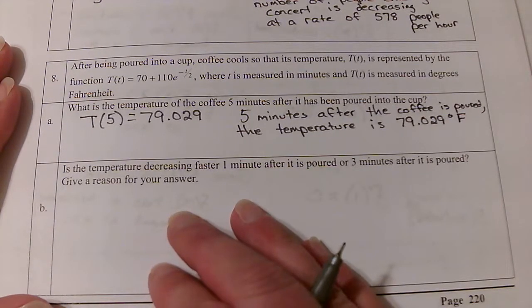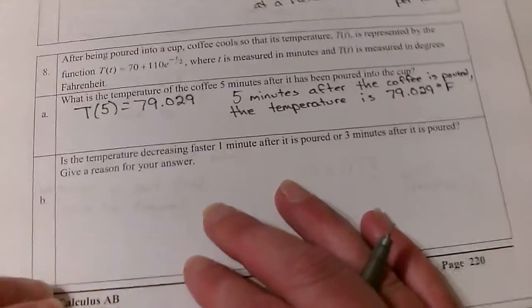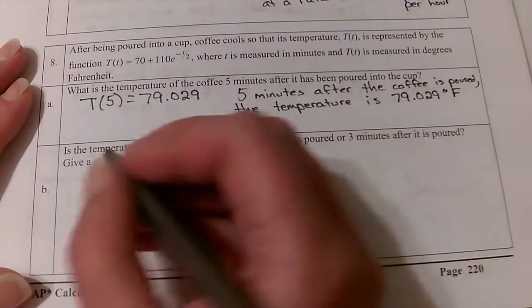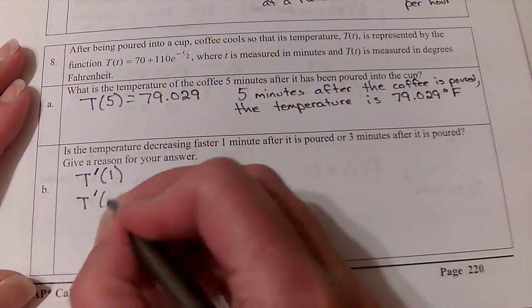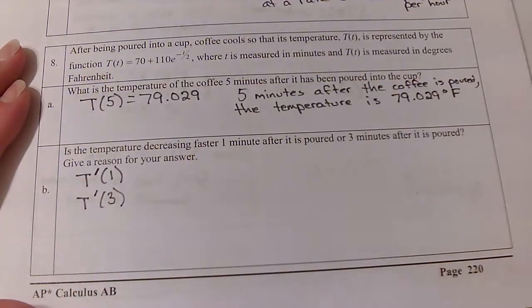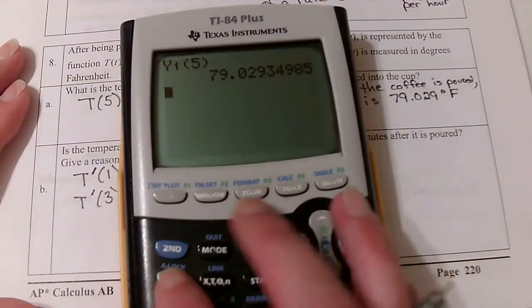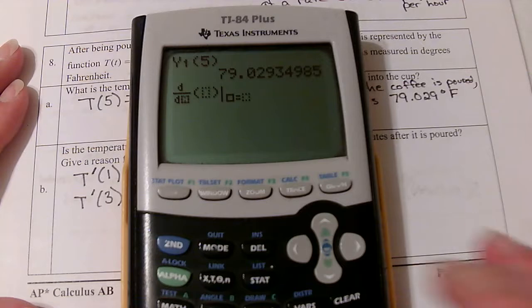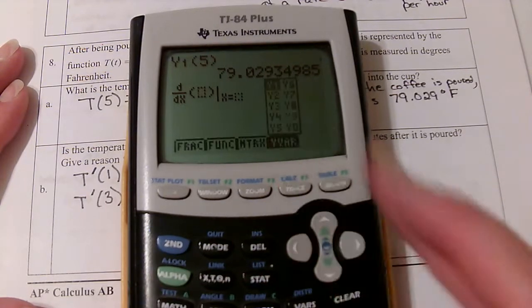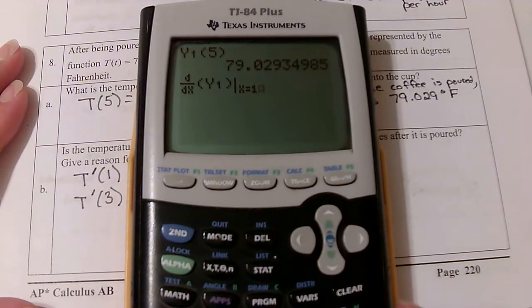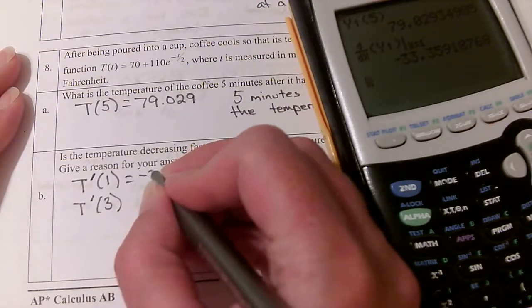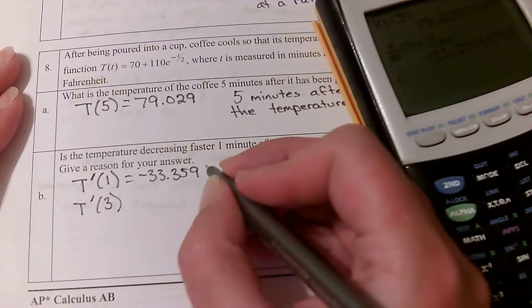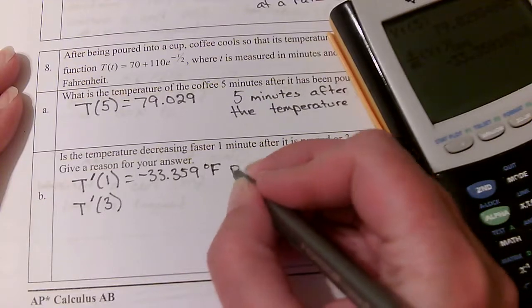Is the temperature decreasing faster 1 minute or 3 minutes after it is poured? We know it's going to be decreasing because coffee is cooling, but when is it cooling faster? Well, we'll need to find the derivative at 1 and the derivative at 3. Now this one wouldn't be too bad to do by hand, but most of these problems will be calculator based. So I'm going to select Y1, and the first time around I'm going to plug in 1. Negative 33.359, and what this really means is that's degrees Fahrenheit per minute.